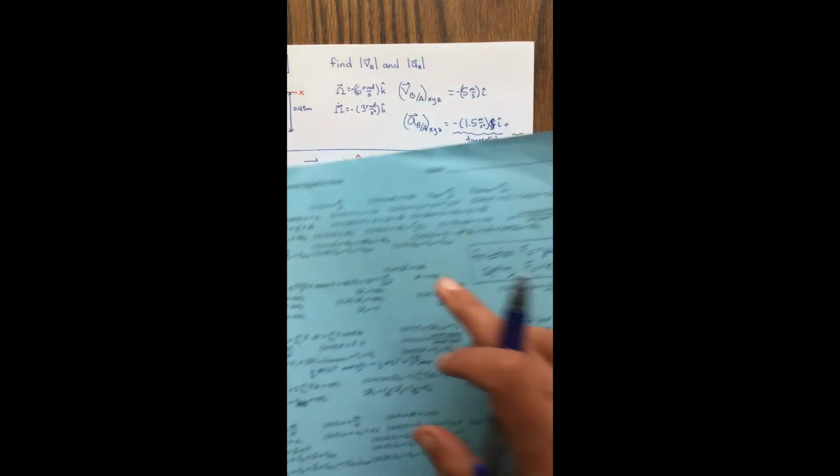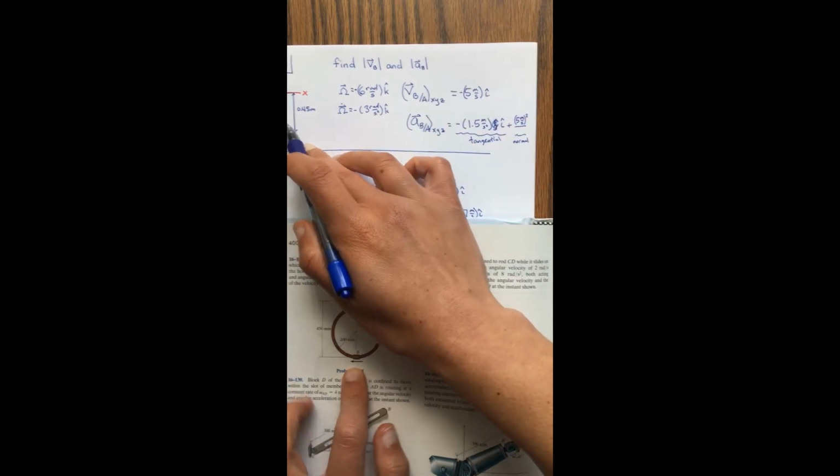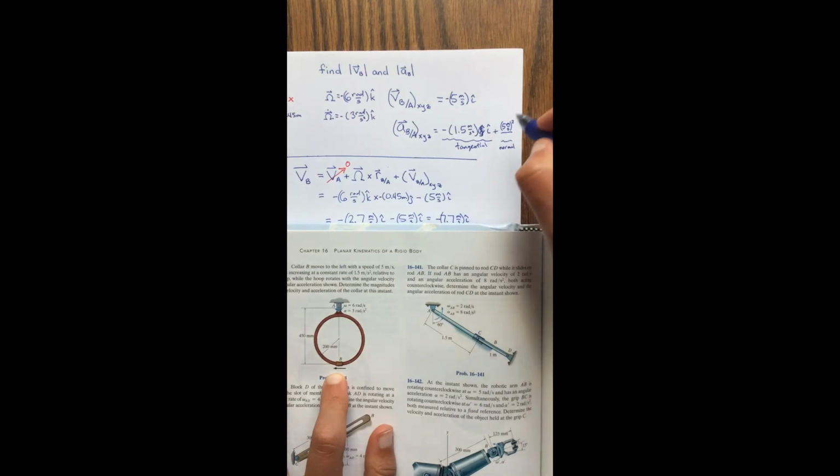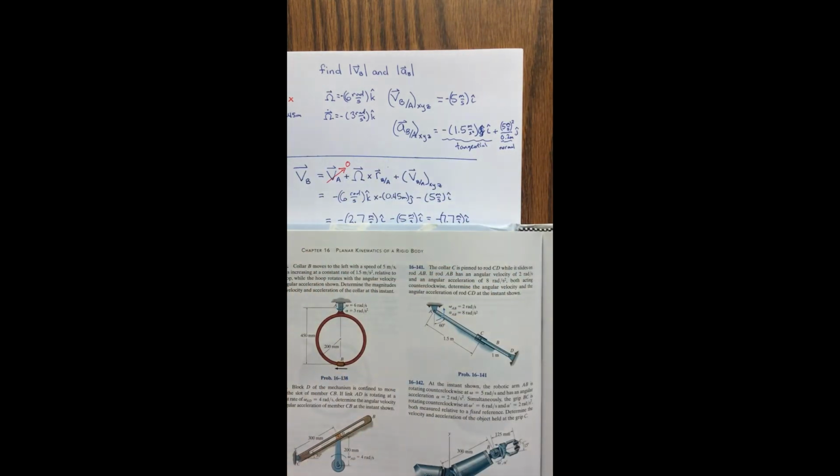Let's go back to our equation sheet. V squared over rho. The speed of the collar is 5, so that's 5 meters per second squared divided by the radius of 0.2 meters. And this is in the J hat direction because when the collar's here, pointed towards the center of the circle is J hat.